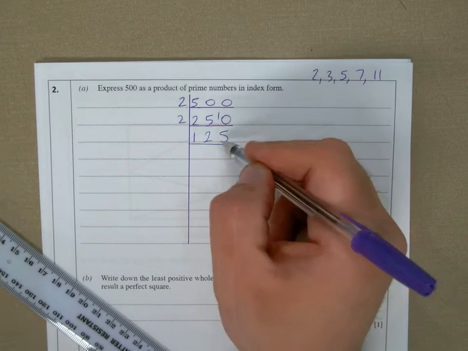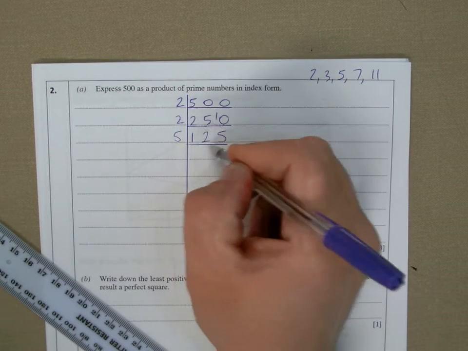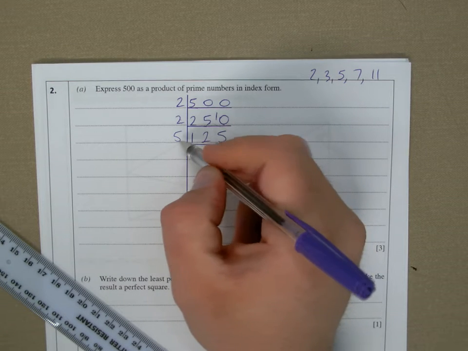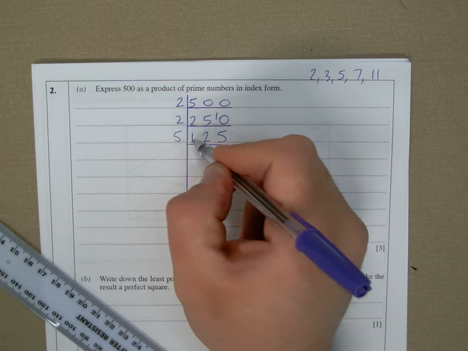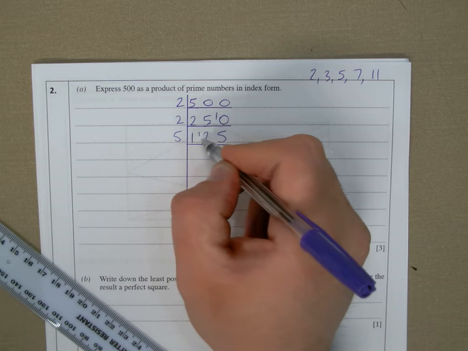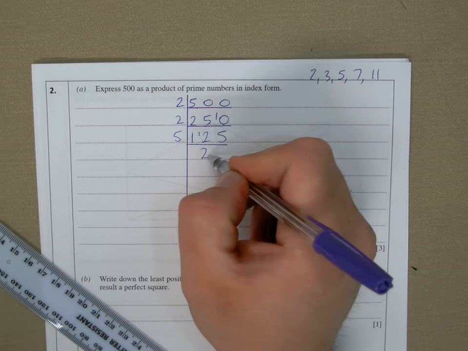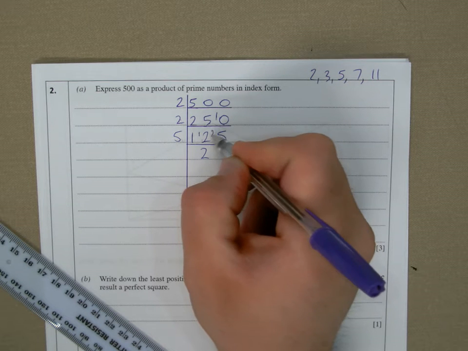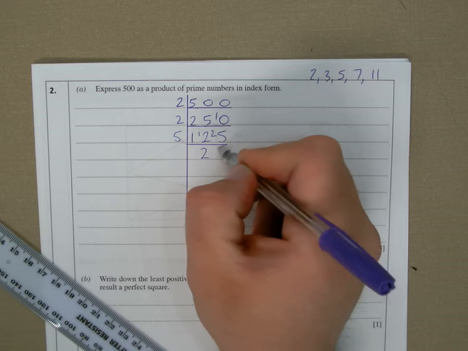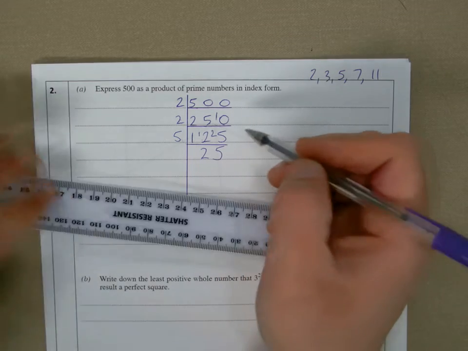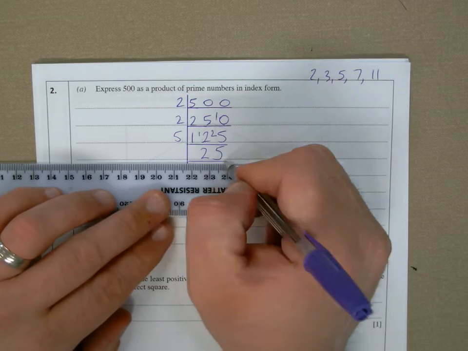125, well, it ends in a 5, so I know 5 goes into it. You might not be sure how many times, so 5 doesn't go into 1, so 5 into 12 goes twice, which gives me 10, so there's 2 left over. And then 5 into 25 goes 5 times. So we've got 25 there.